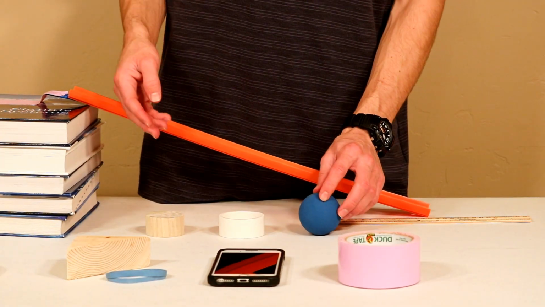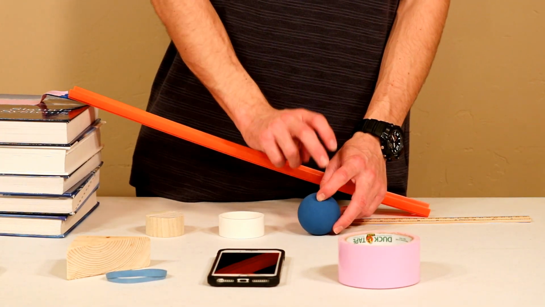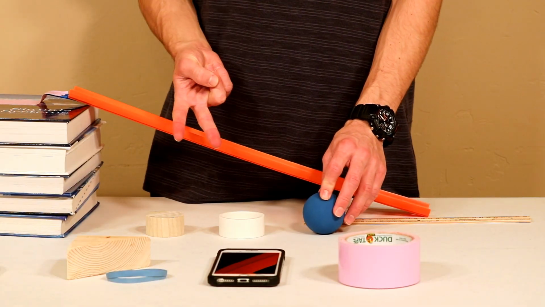So we've got three objects to choose from: a solid disc, a hollow cylinder, and a hollow sphere. And you need to choose at least two of them for this experiment.